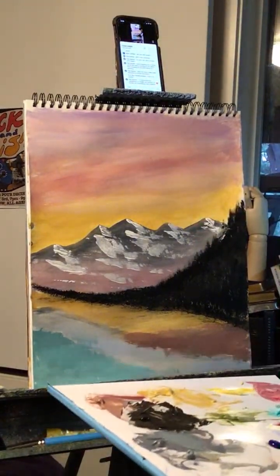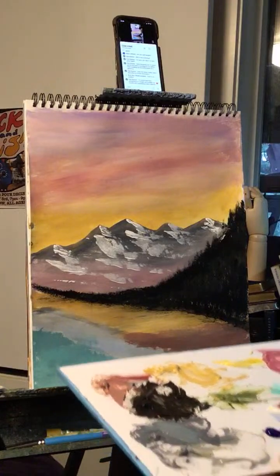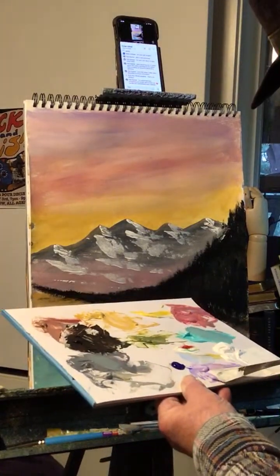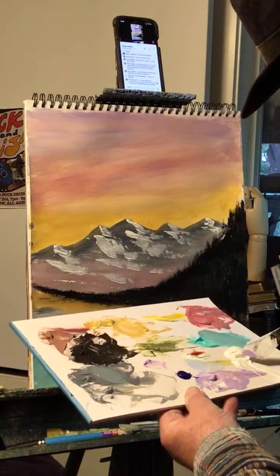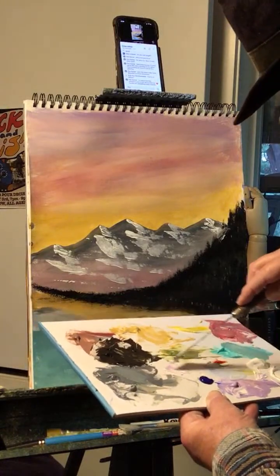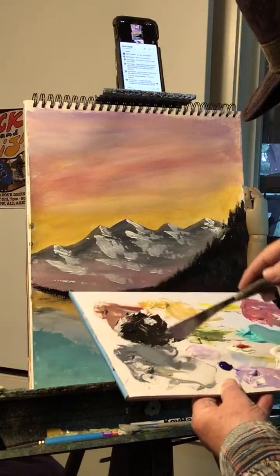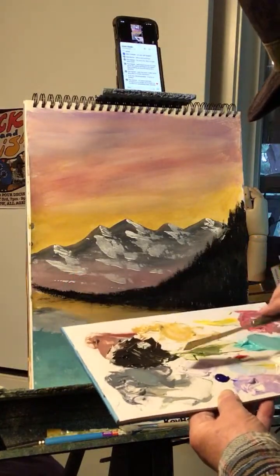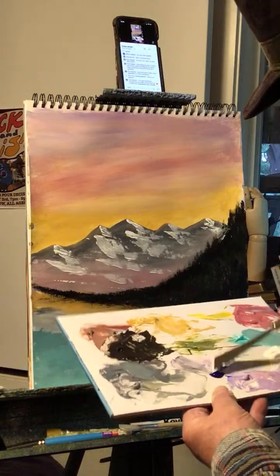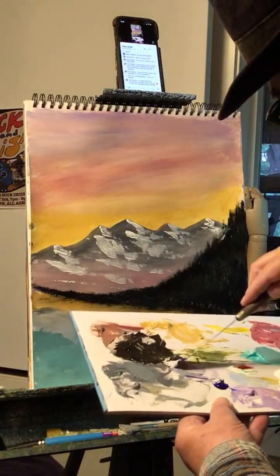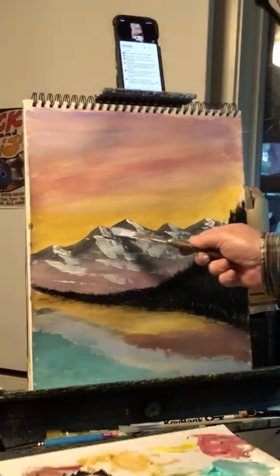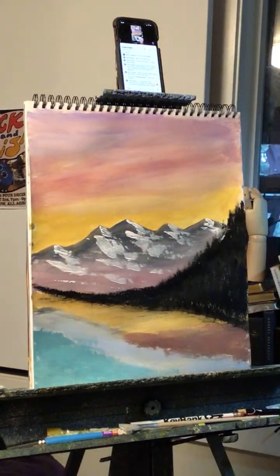All right, so a little purple with white and some gray. Mix that together, and that's going to be our color for the shadow side of the mountain.